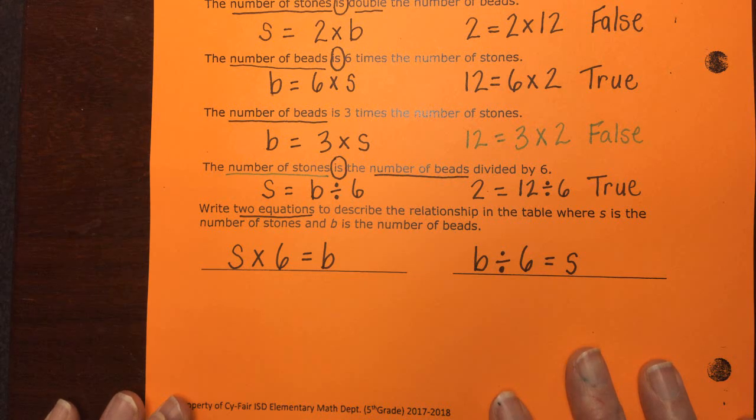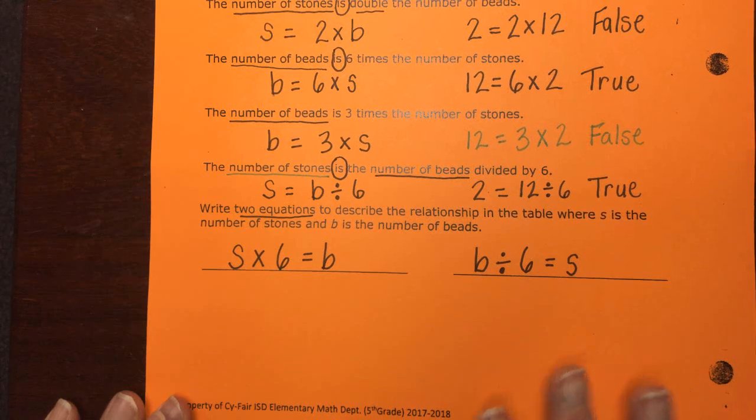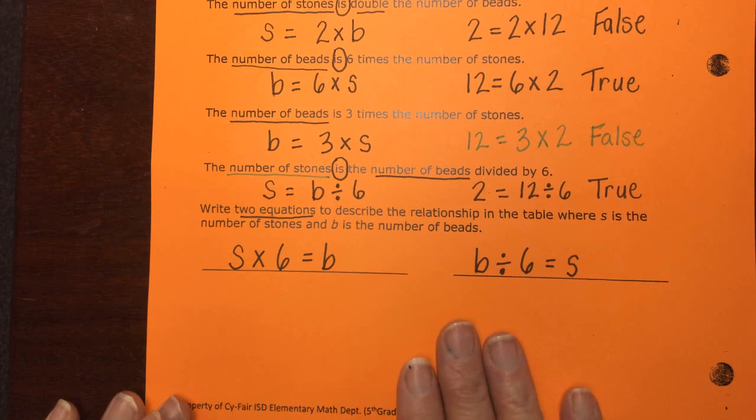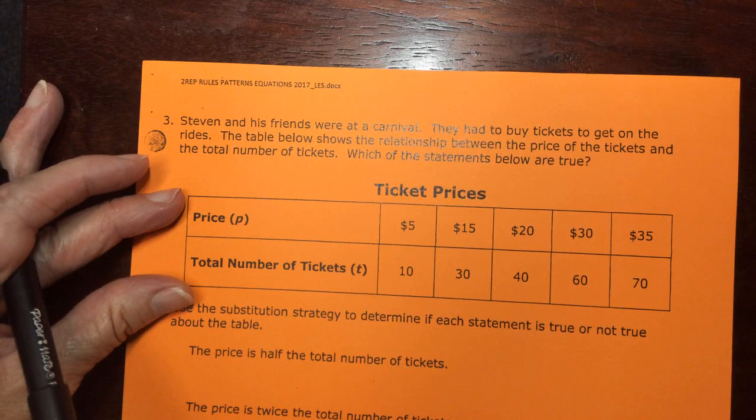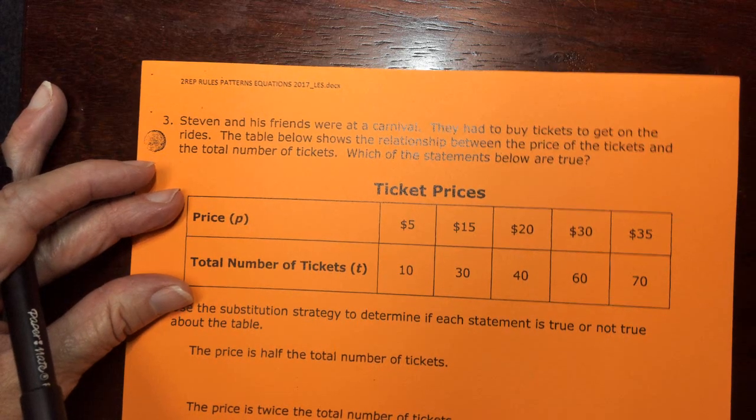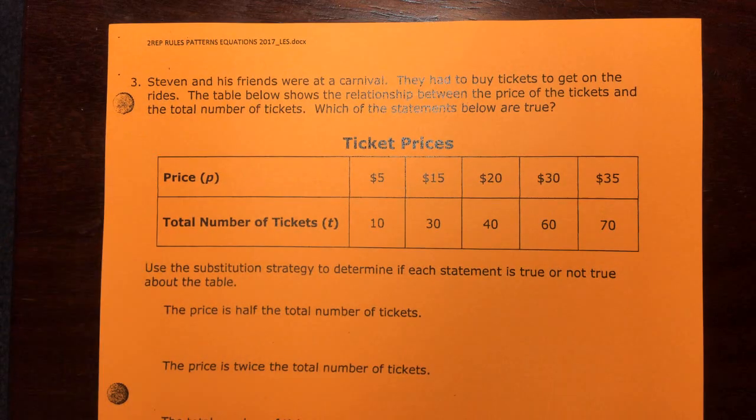Okay, boys and girls, the next thing I'd like you to do is turn it over to the other side. Before you even start to look at the number sentences that are provided, I'd like you to take a look at the ticket prices and notice any relationships that you see. I'll be back for video 2.